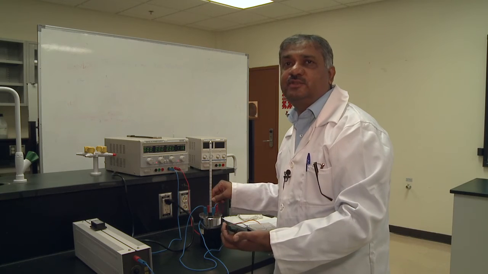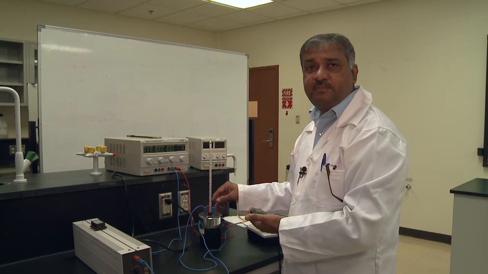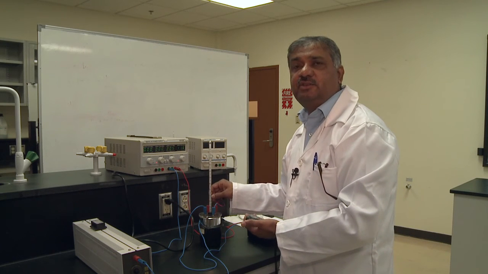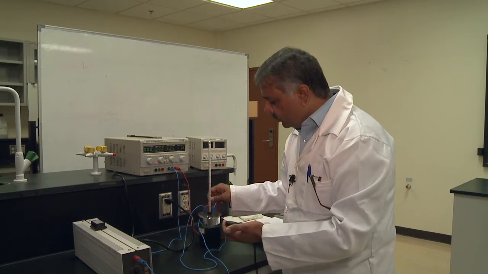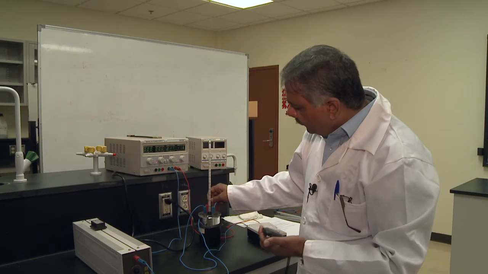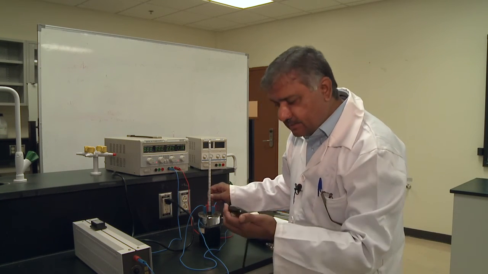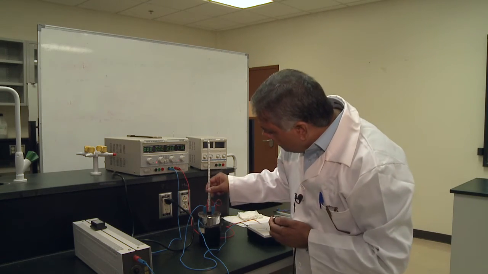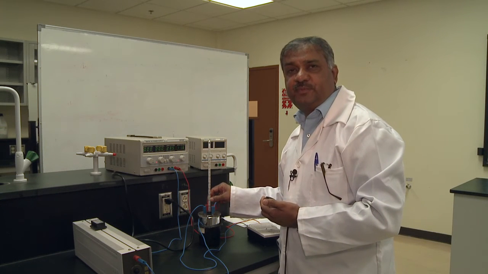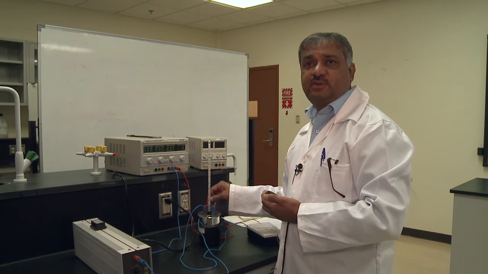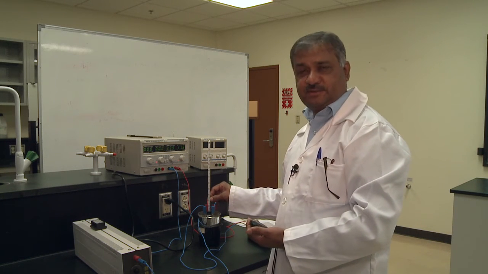Once you fix all the things, start the current, then continuously go from 0 to 20 minutes. Now at the 4th minute I am again going to see the change in temperature and note that down. At every 2 minutes you have to note down the temperature up to 20 minutes.